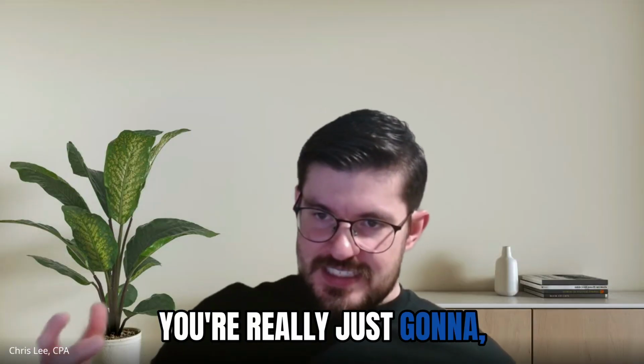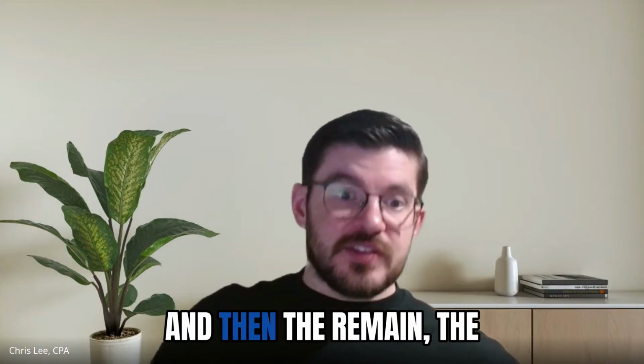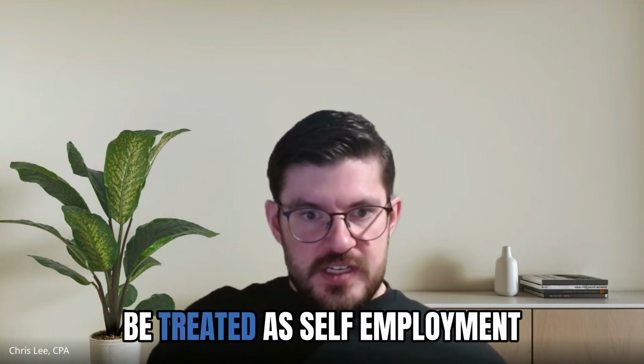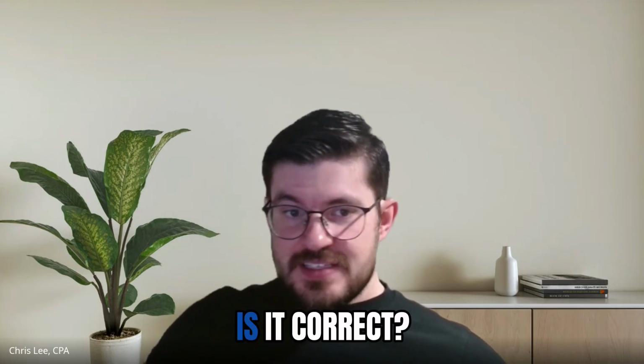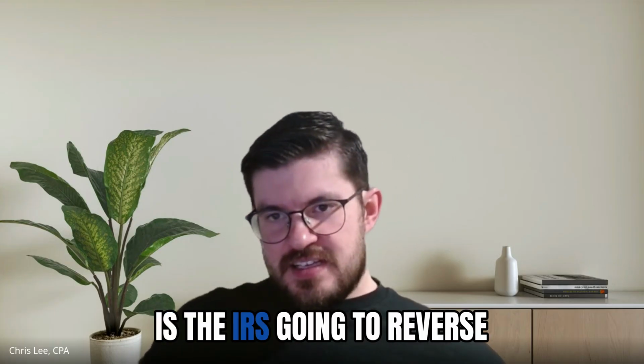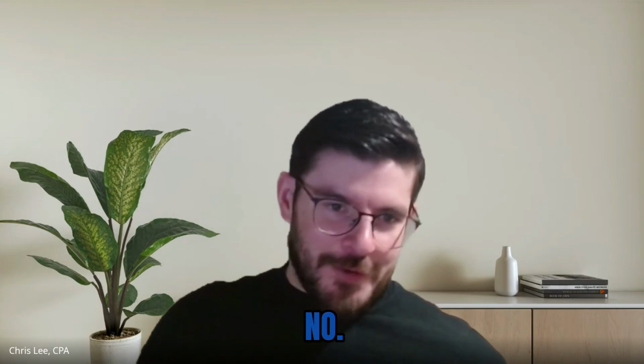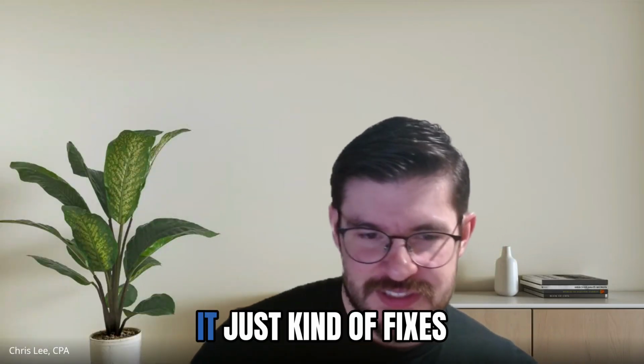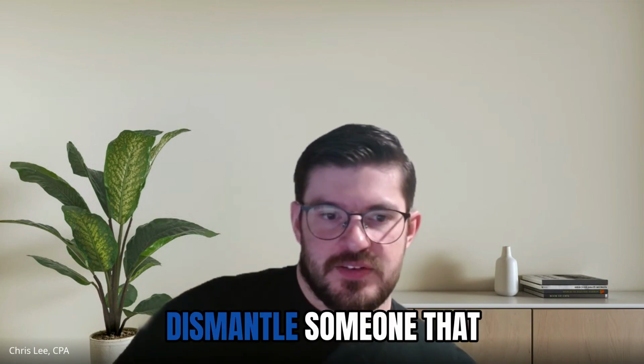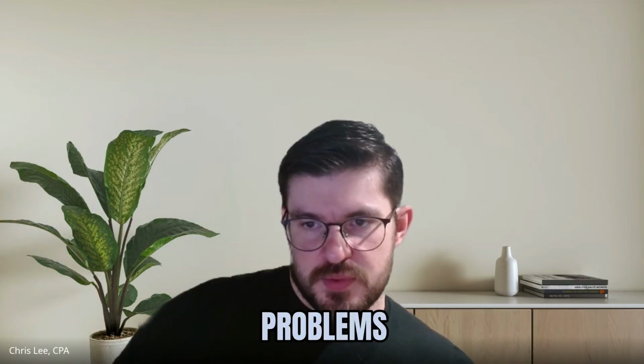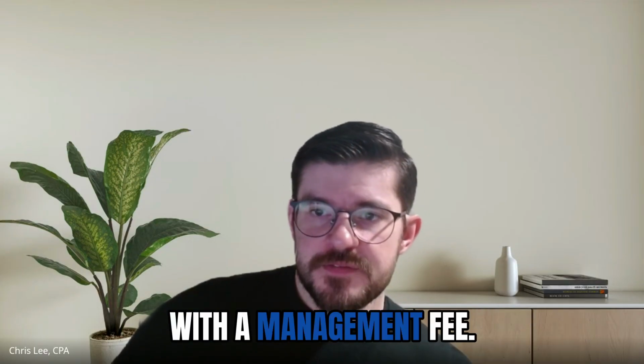You'll get that wage deduction, and then the residual of the income will be treated as self-employment and taxed. Is it correct? No. Is the IRS going to reverse all of it? No. It's way too much of a hassle, and it doesn't yield a result. It just fixes some paperwork issues. Now, that's how they would dismantle someone that was trying to solve these problems with a management fee.